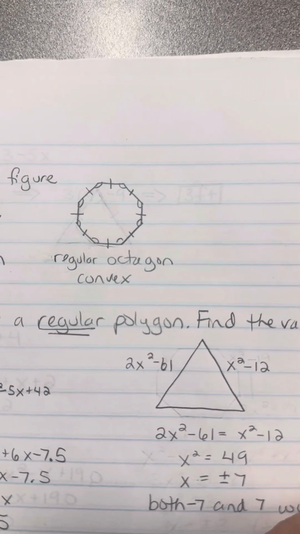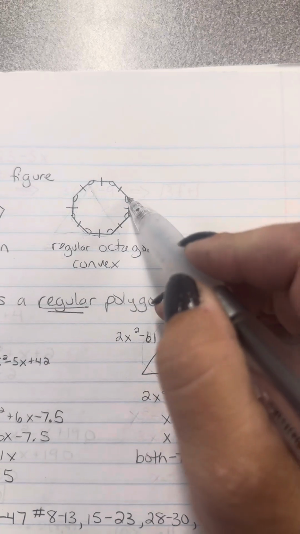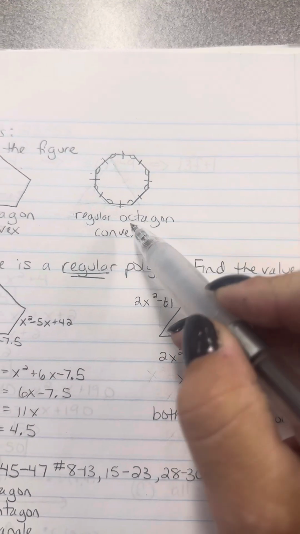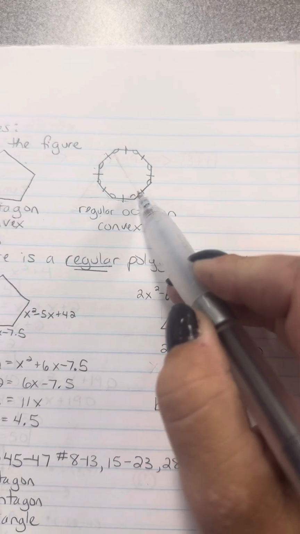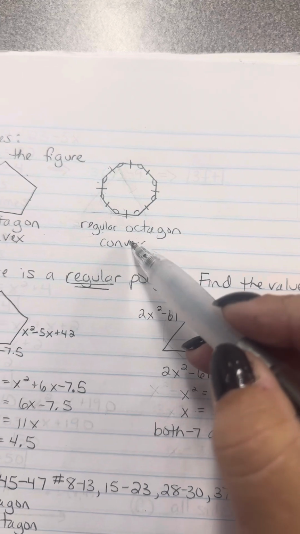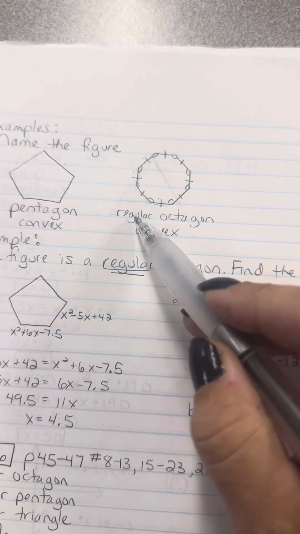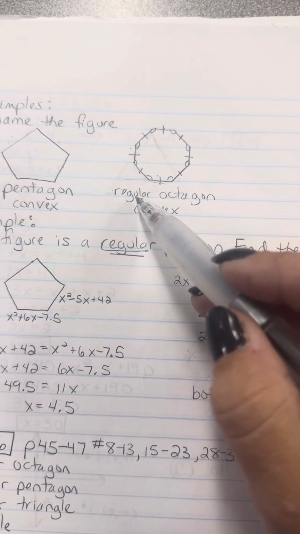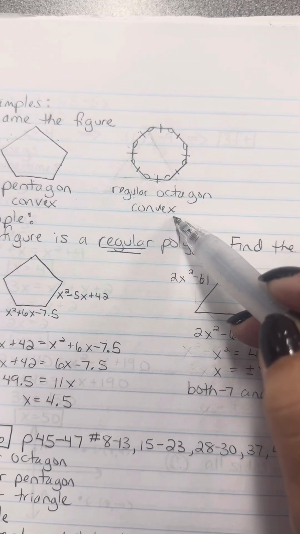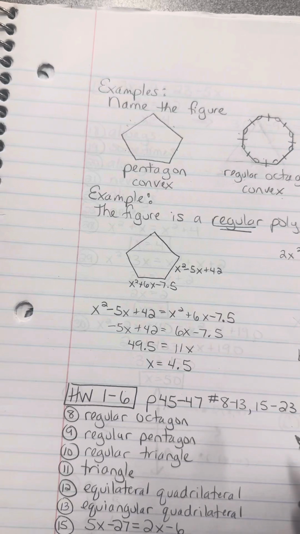This example is a regular octagon. Again, if you count the sides, we have 8 sides. That's what makes it an octagon. It's a regular octagon because all of the angles are the same and all of the sides are marked as the same. And it is convex. So regular or not regular, you don't have to put in the word not regular. Name it by the number of sides and also if it's convex or concave.